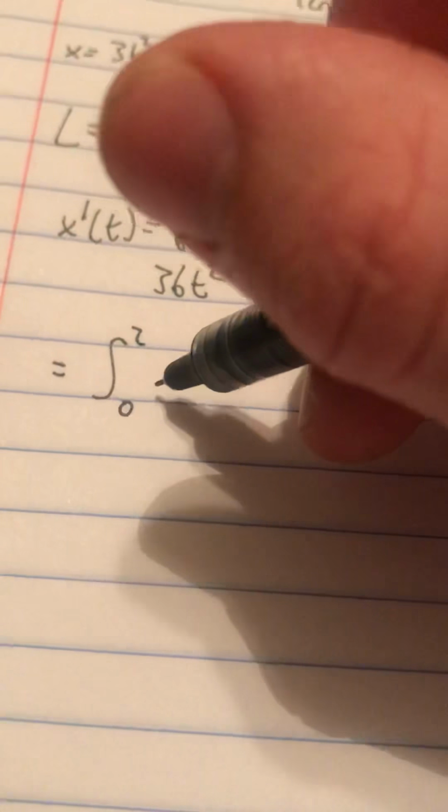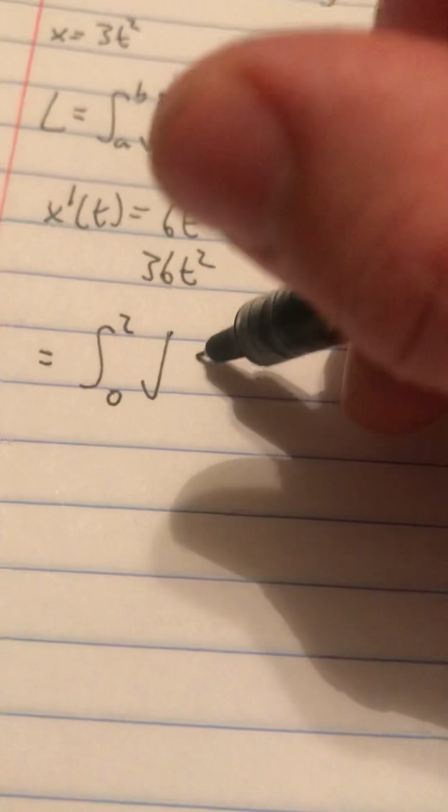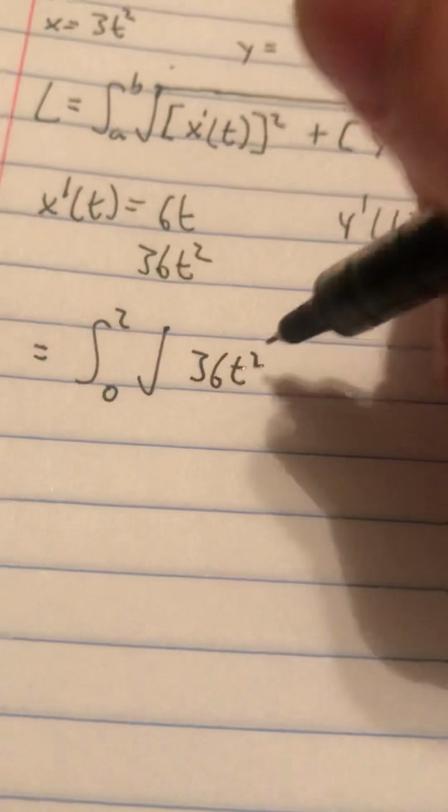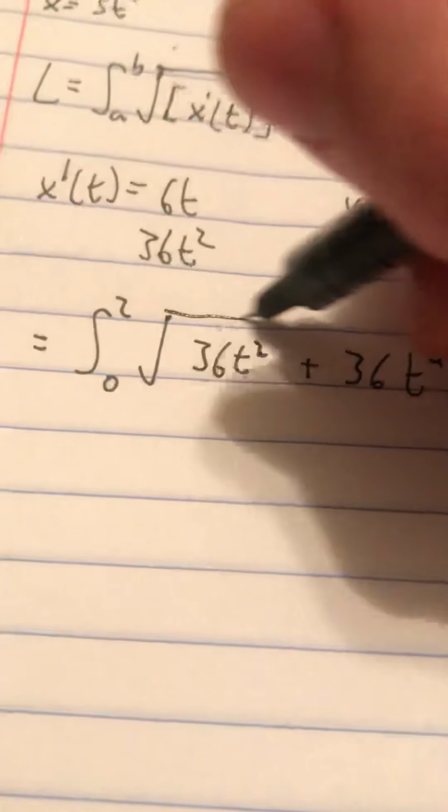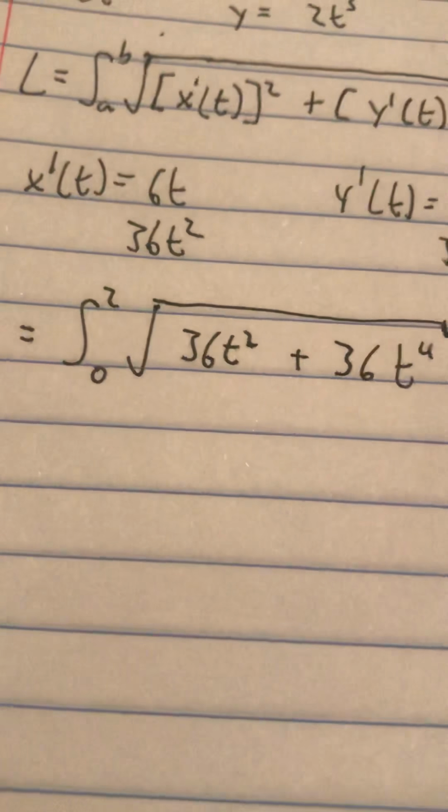36t squared. 6t squared is 36t to the 4th. So we're going to have an integral, and to get our a and b, we're going to go back to the original. You got t from 0 to 2. So integral from 0 to 2 of the square root of 36t squared plus 36t to the 4th dt.